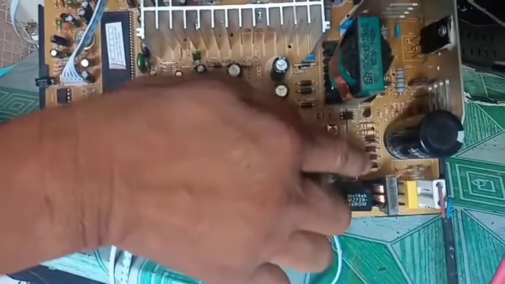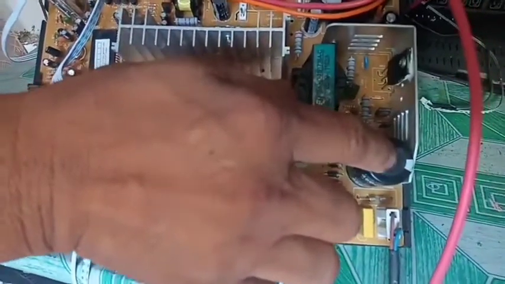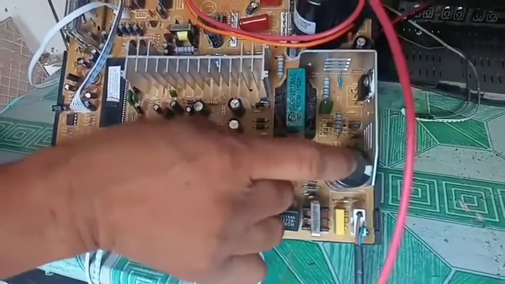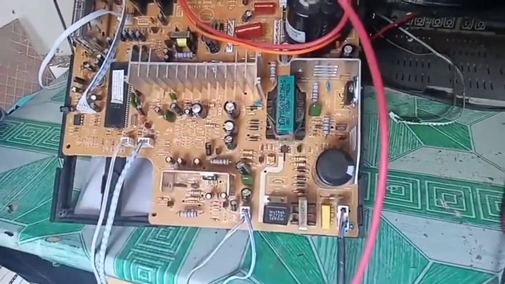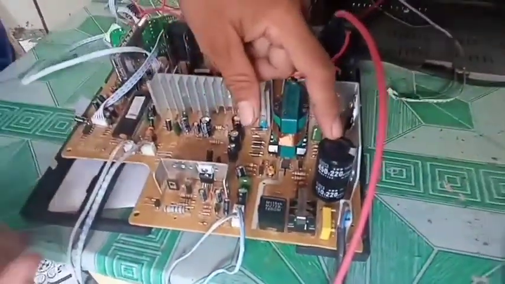Then, the pulsating DC outputted by these rectifier diodes will be smoothed out by the supply filter capacitor. The supply filter capacitor will not only smooth out the pulsation of the rectified voltage, but also it stores voltage up to the peak value.